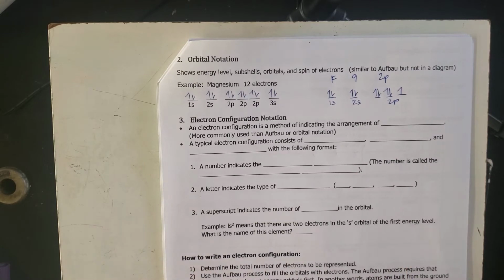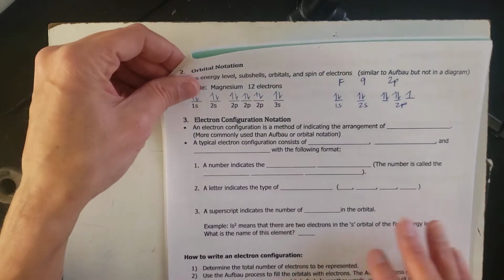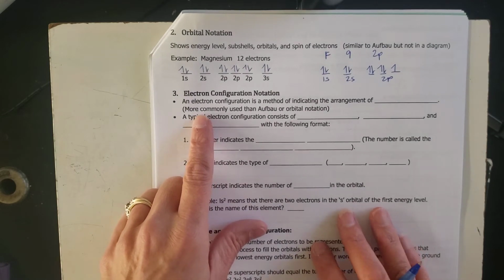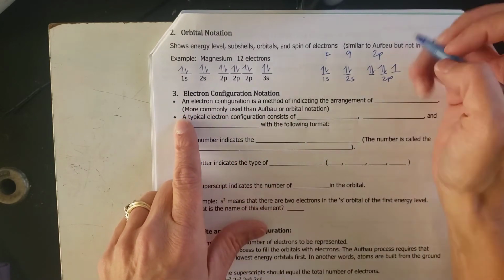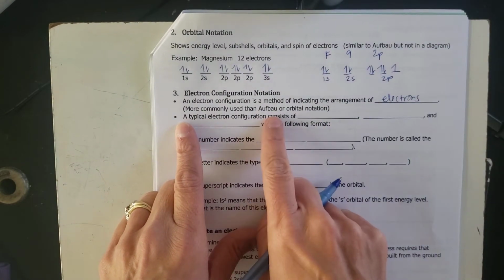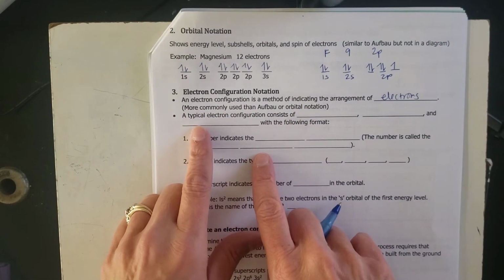Okay. All right, electron configuration notation is the most common way that we write electron configurations. So it's going to indicate the arrangement of electrons, and it's more commonly used than an Aufbau or an orbital notation.